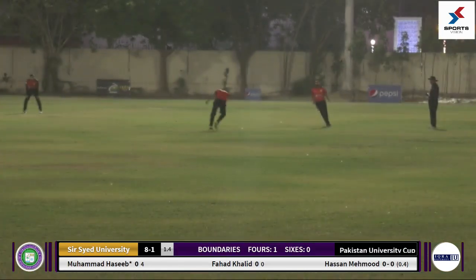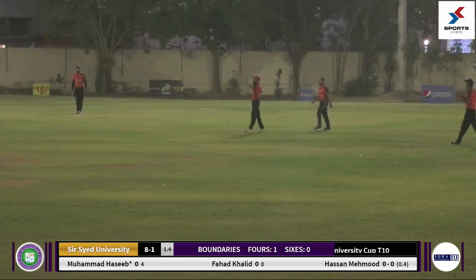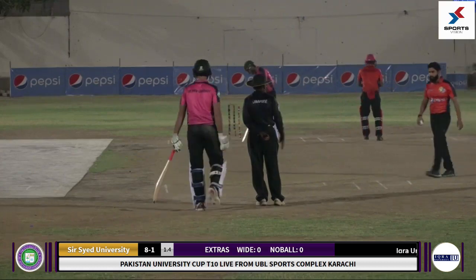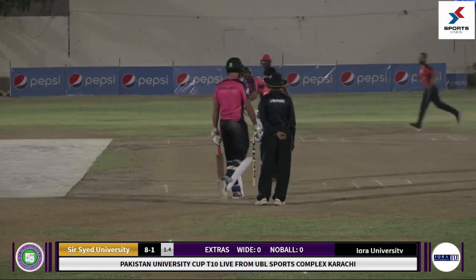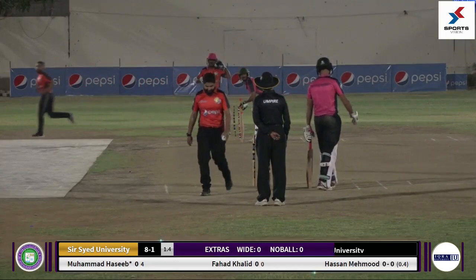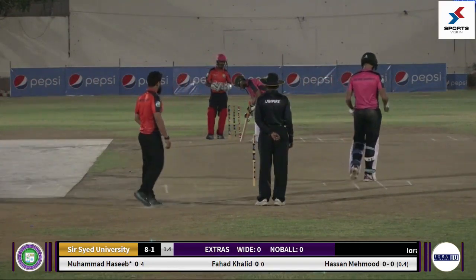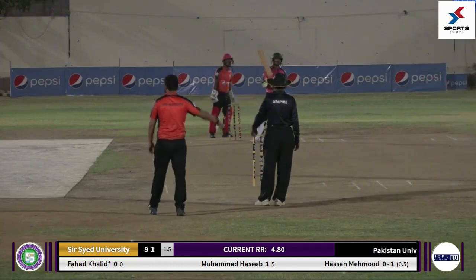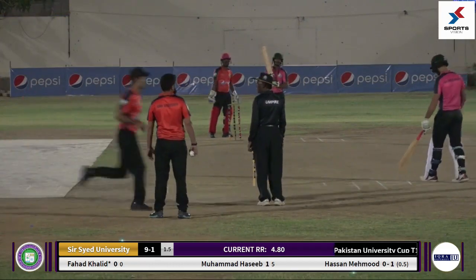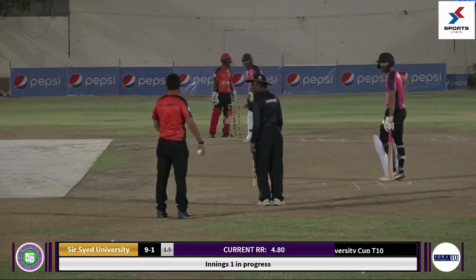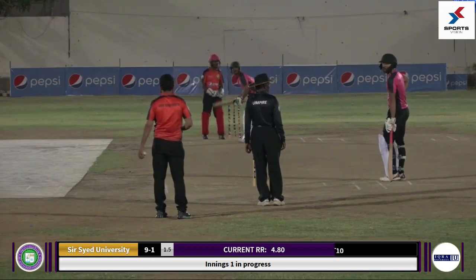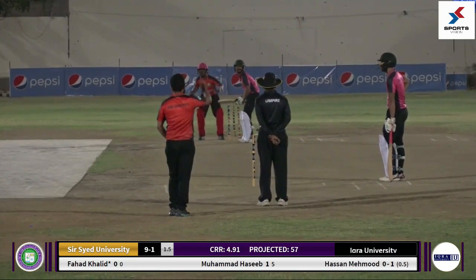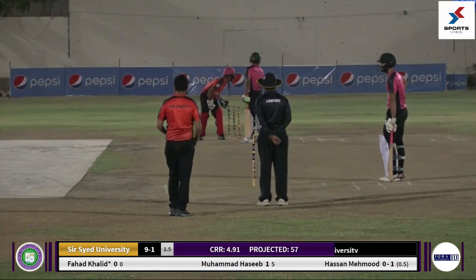Off the back foot, going for the quick single and a slight fumble. The ground fielding hasn't been excellent. So finally relief for Hassan Mahmood, he's off the mark. And the new batsman Fahad Khalid will face the last ball of the over. Just 1 run conceded, 9 on the board. The last over of the innings conceded just 1 run and a wicket as well.